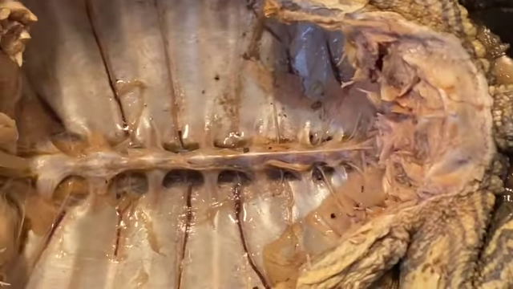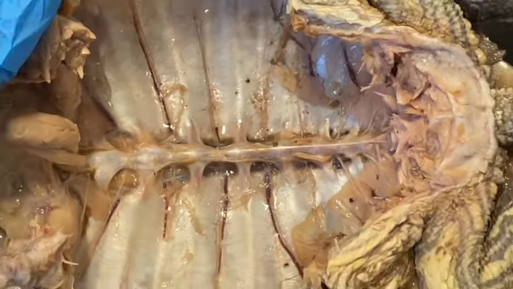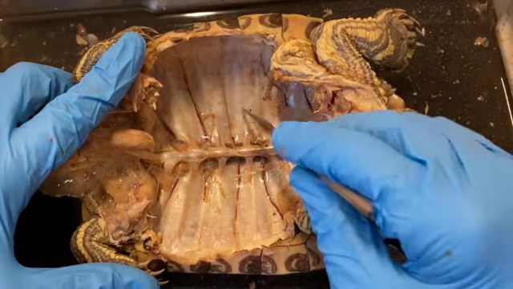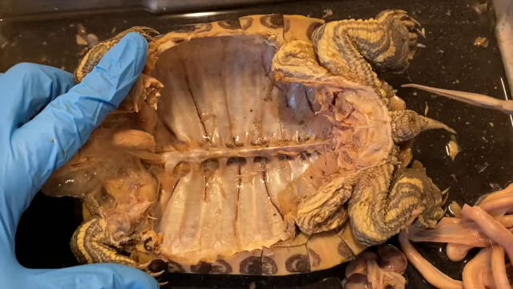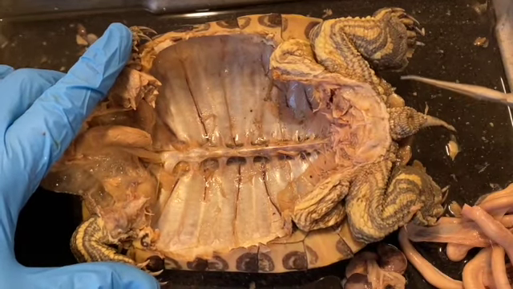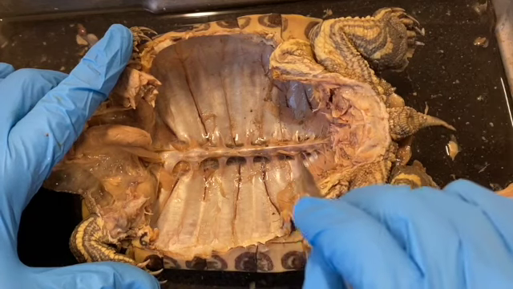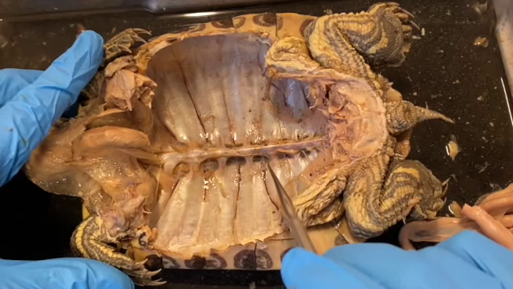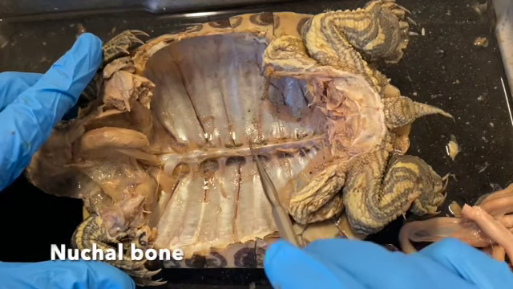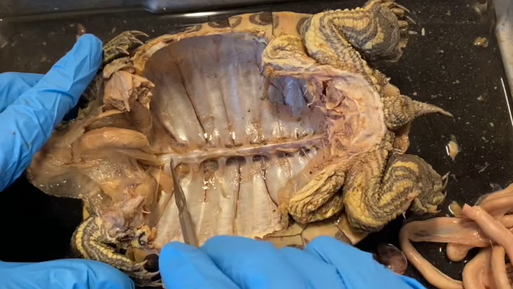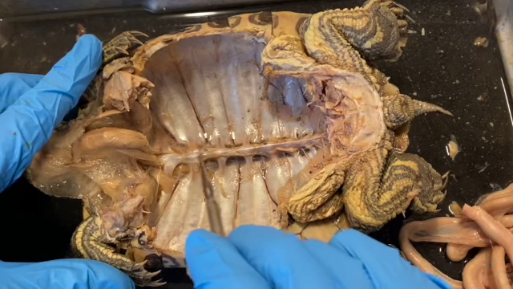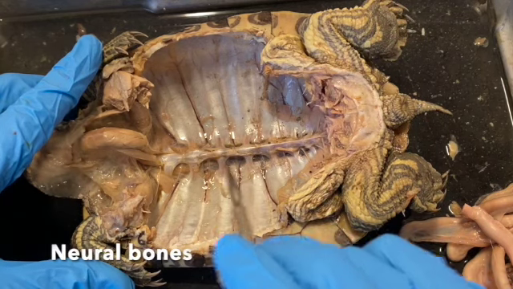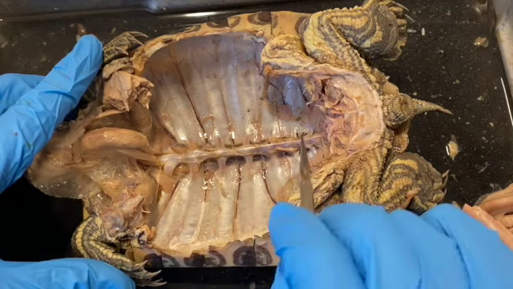Now, the other thing that's really interesting to note here is that we can see from the inside the actual bones that make up the carapace. And we can't see the ones in the middle because they're covered up. Actually, there's one at the very front. The bone at the very front is called the nuchal bone. And then there are a series of plates underneath this ridge, and those bones are the neural bones, and they're numbered 1 through however many you have here.